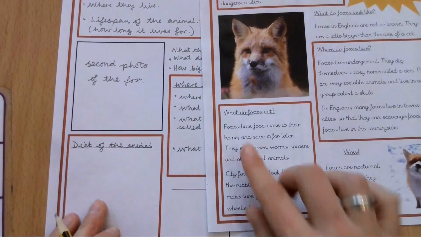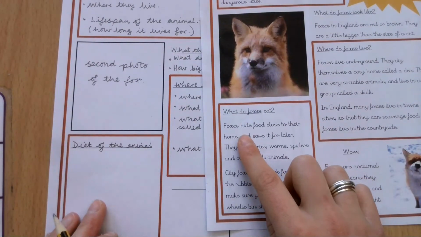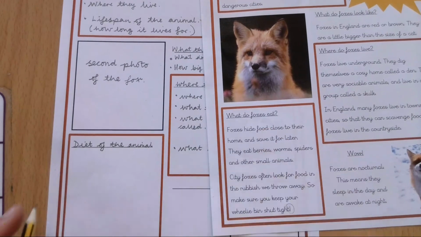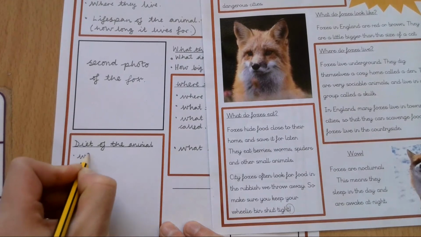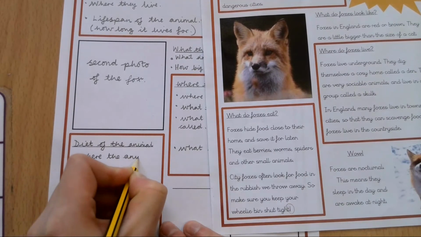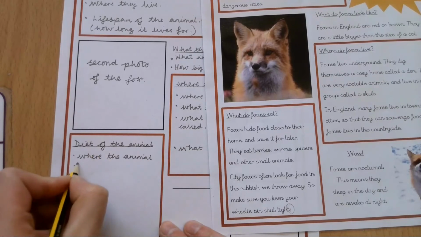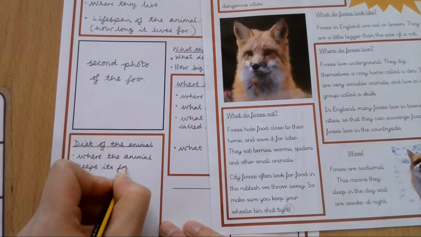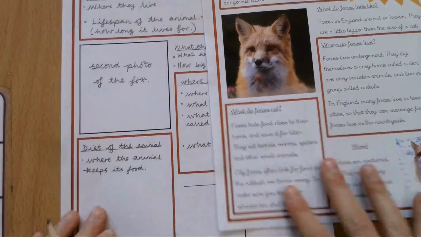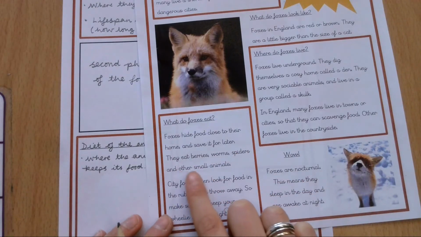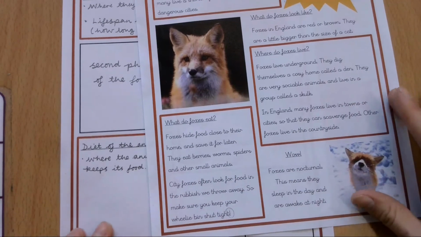So this tells us foxes hide food close to their home and save it for later. This tells us where they keep their food. So I'm going to write where the animal keeps its food. What else does it tell us? They eat berries, worms, spiders and other small animals. So it tells us what the animal eats.